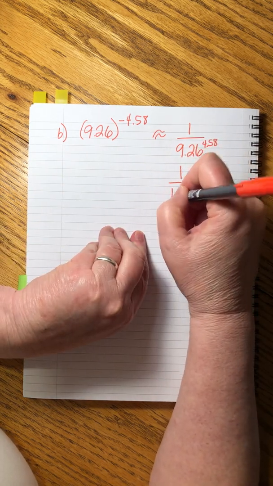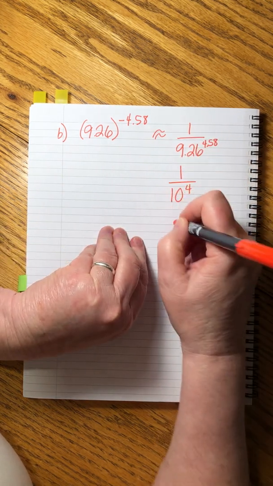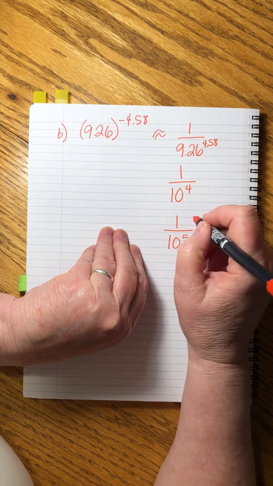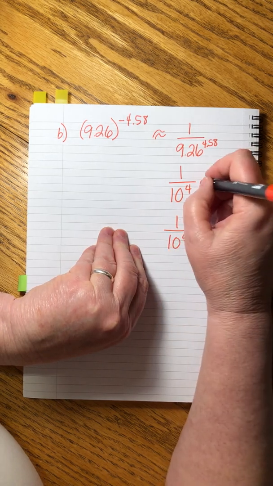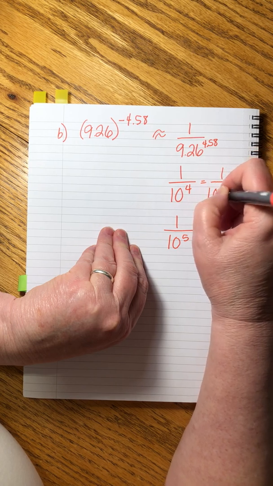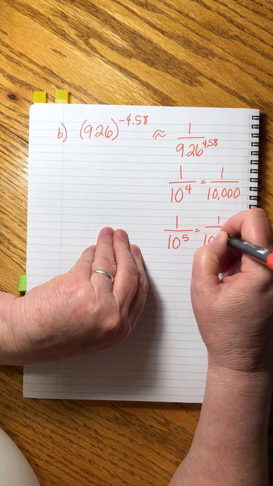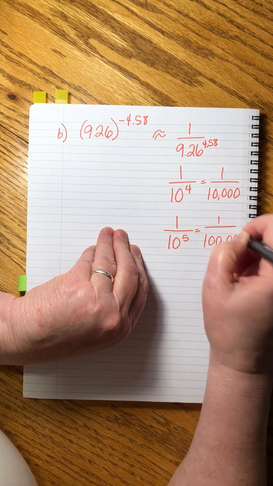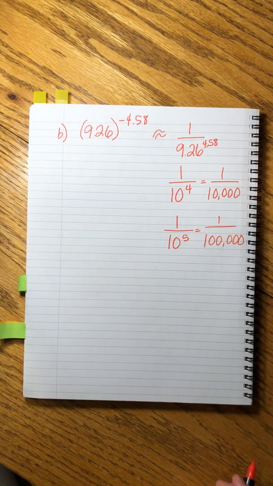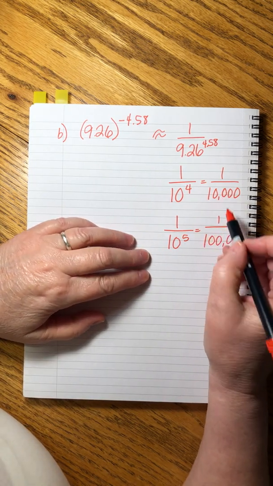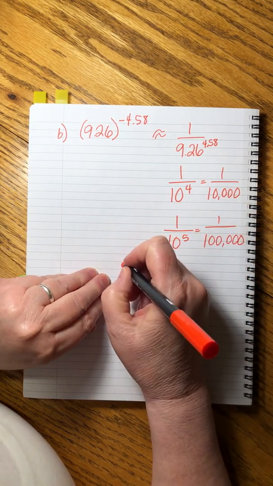And we came up with estimates for these. We would say it'll be between 1 over 10 to the 4th and 1 over 10 to the 5th, right? And this equals 1 over 10,000, and this equals 1 over 100,000. And because our calculator will give us decimals rather than fractions, we can write these two numbers as decimals.